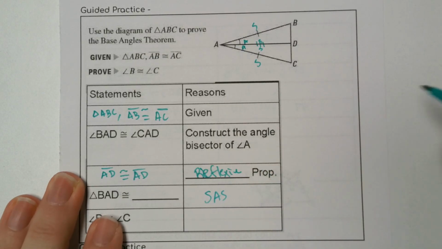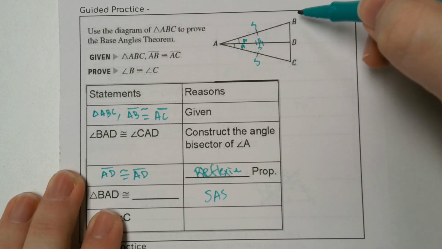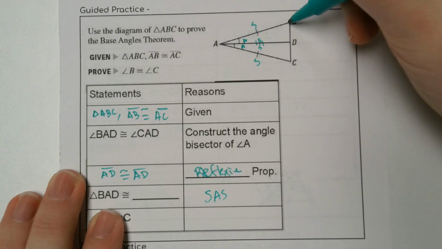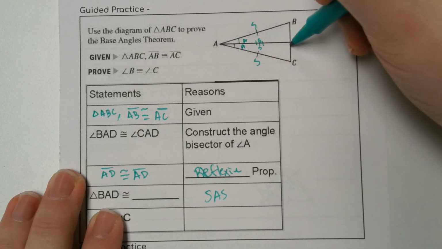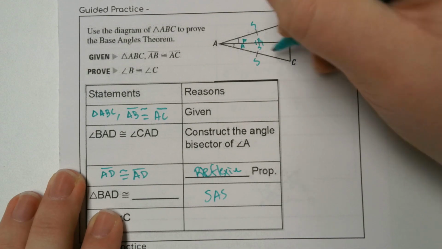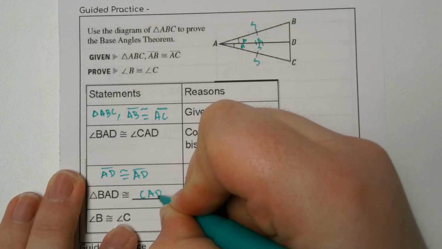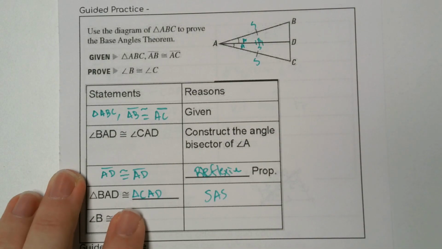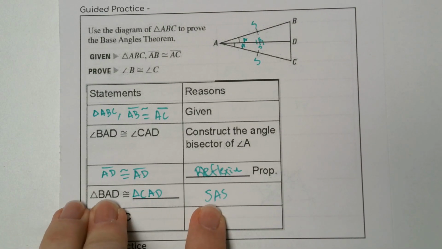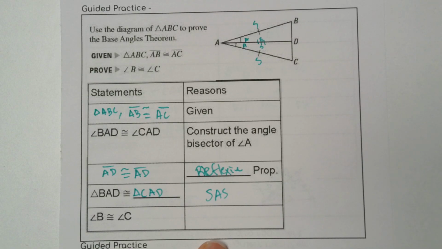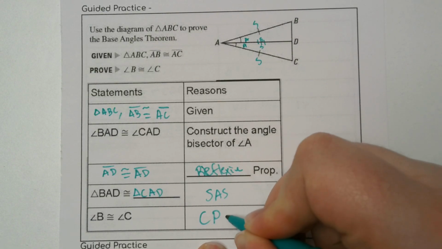So we can say that these two triangles, so triangle BAD, and then we have to mimic that on the other side. So we went from B to A to D. So on this one, we have to go from C to A to D to make it match up. C, A, D. So those two triangles are congruent by SAS. And then our last one is the only new part, CPCFC.